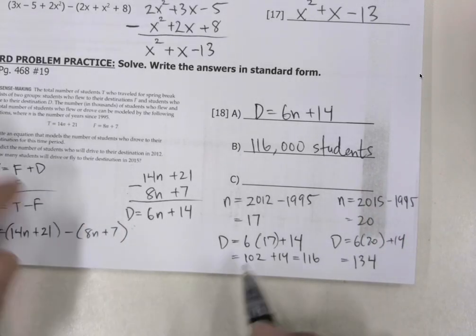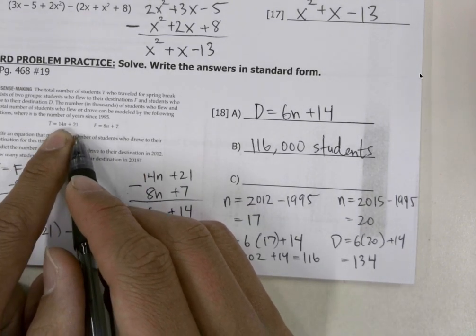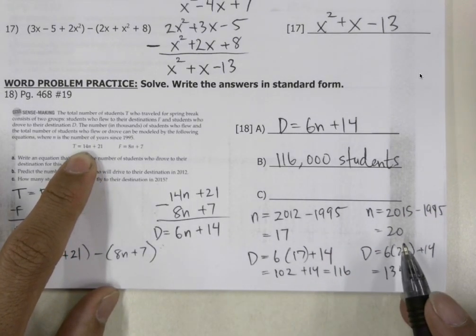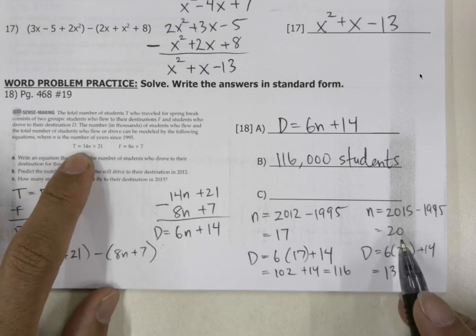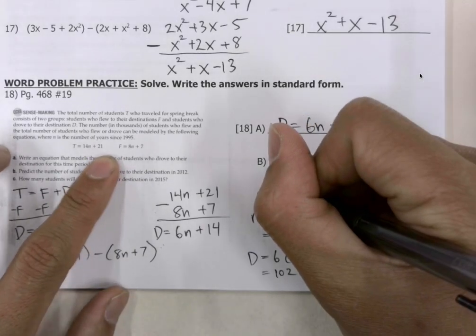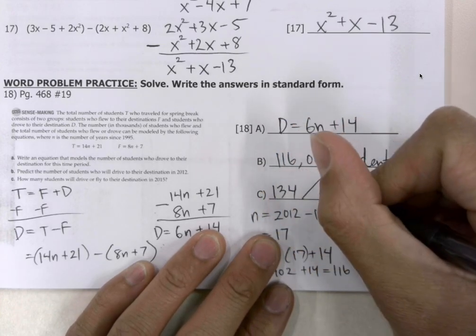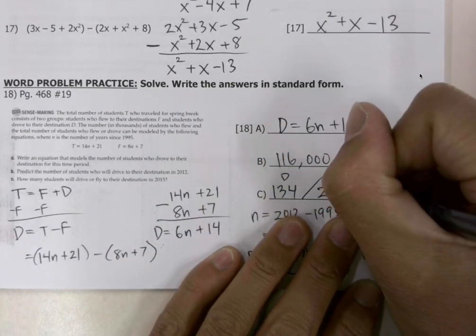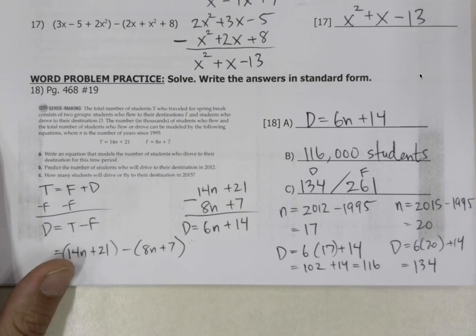Now how many people flew? Well, we're going to take that 20 for n and stick it in here, right, for T to find out T. And so 20 times 14 is 280. 280 plus 21 is 301. Okay. So we have 134 and 261, right? So this one is going to be the thousands of students who drove. This one's going to be the thousands of students that flew. And that is our answer and how we solved this problem.